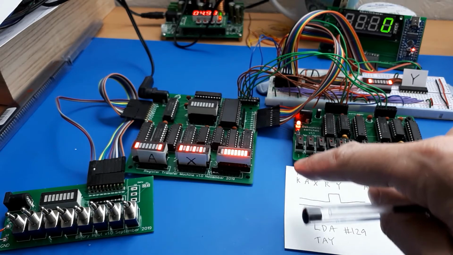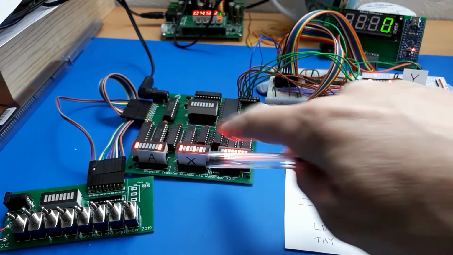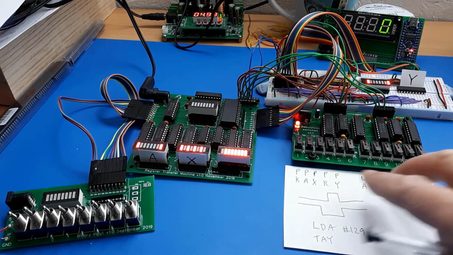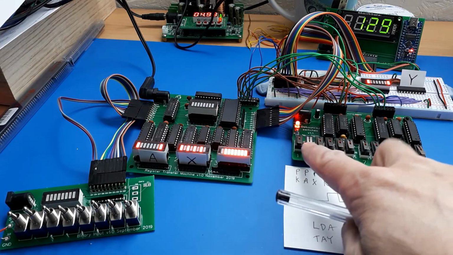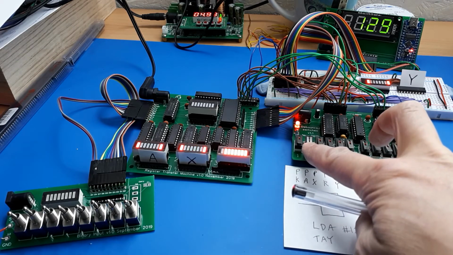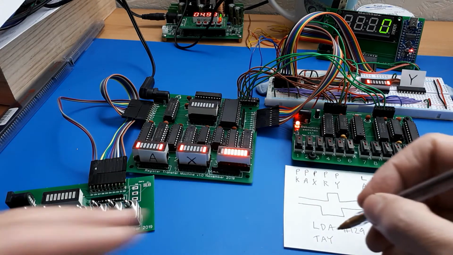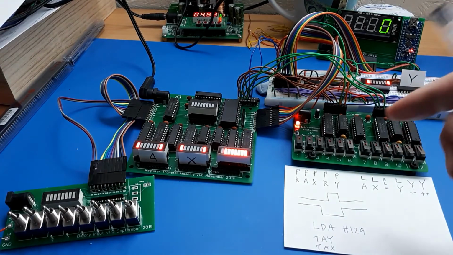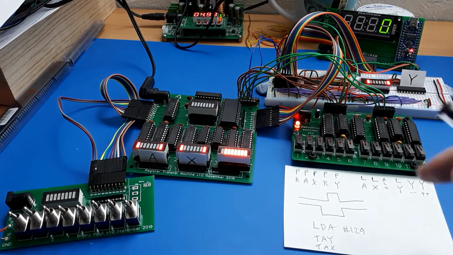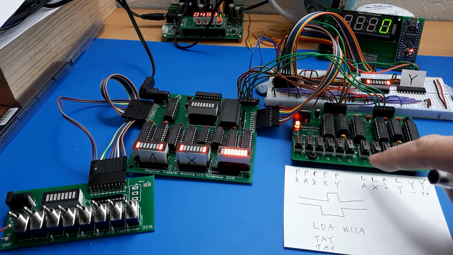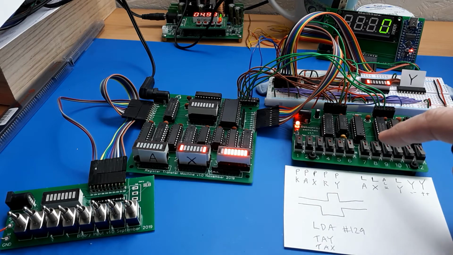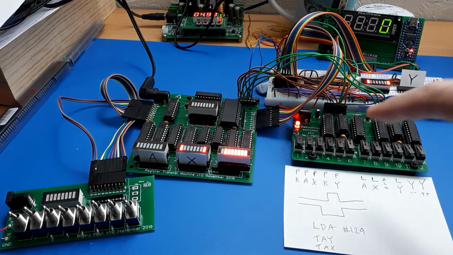So we've transferred A to Y. I could transfer A to X. Let's do that then. So we want to publish A and load it into X. So now I've done a TAX, transfer A to X. Let's clear A out then. So if we publish the keyboard, in fact, I think if you load into the accumulator with 0 on the bus, it will clear it out. So I could actually clear out the accumulator that way.